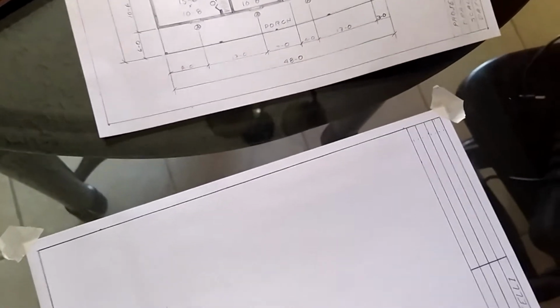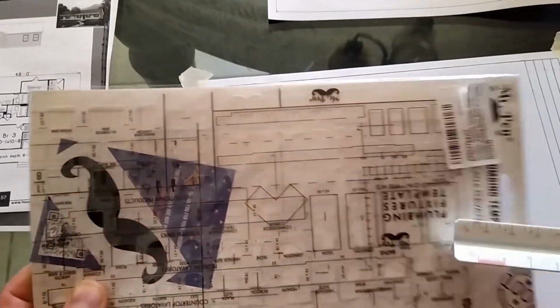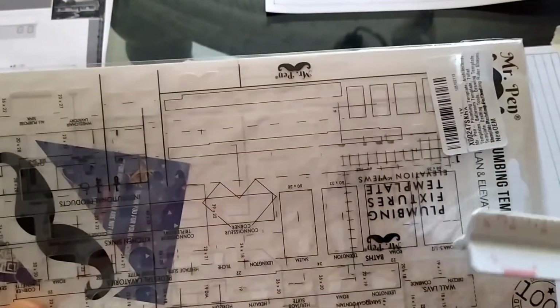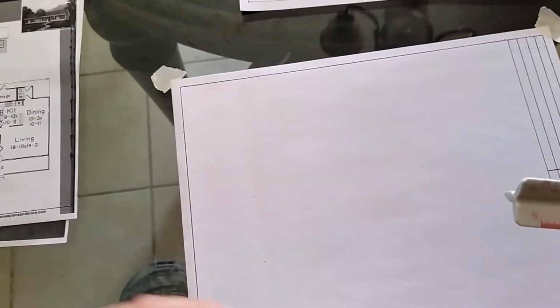Now look at this. I've got this, came in the mail. I actually bought a house planning template, but a little late for that. I've already done my floor plan basically by hand, so I'm not too worried about that.